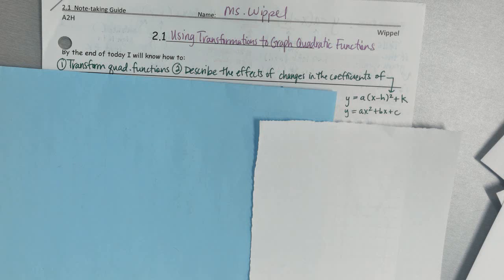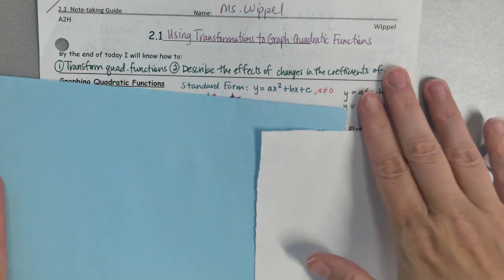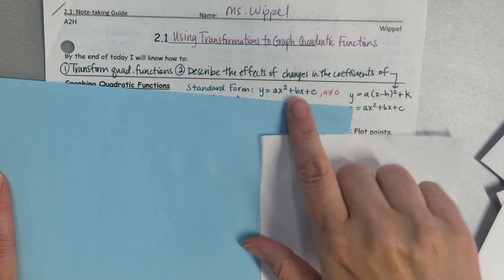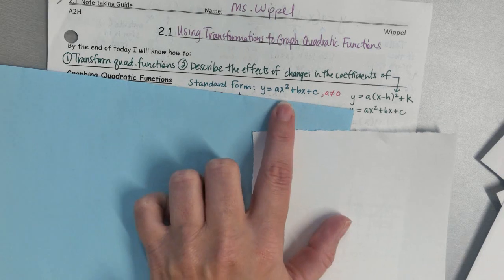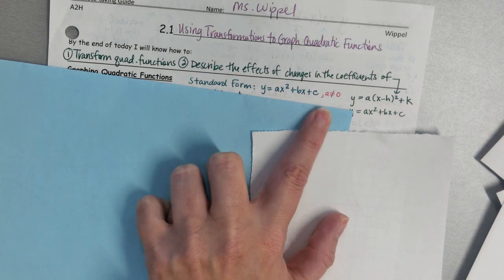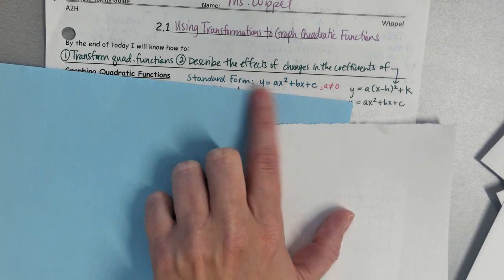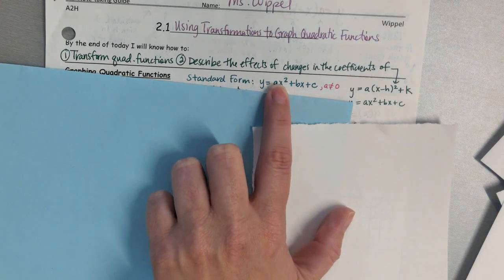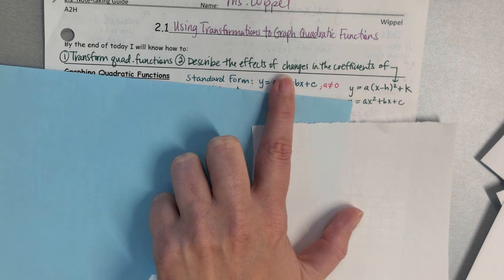The a value can always be found in front of x squared. The b value can always be found in front of x. And then there's a little stipulation that we put on standard form. So standard form is that y equals ax squared plus bx plus c, but a can't be 0, because if a was 0, this whole term would go away.